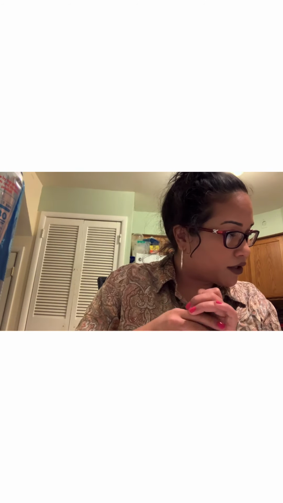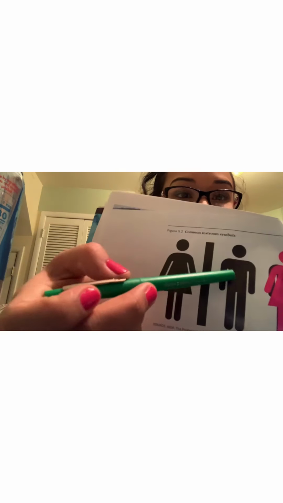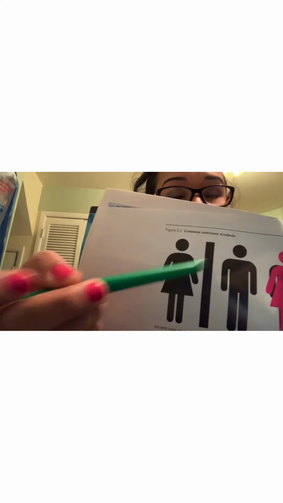Let's see, what else? Okay, so they get into the restroom symbols. They show women on the bathroom symbols with broader shoulders, and the women wearing a dress. So these are just small things that you probably never really thought about before until you read a book like this that points these things out.